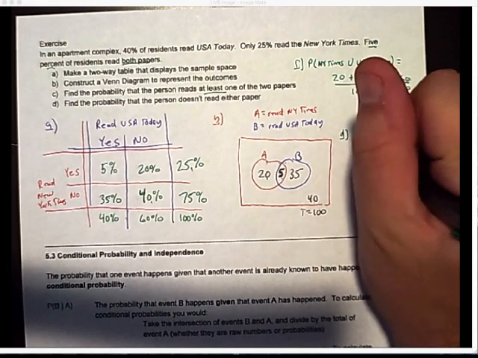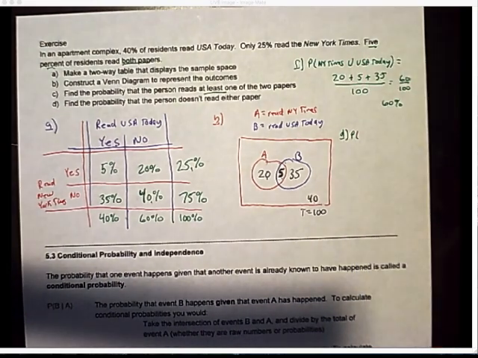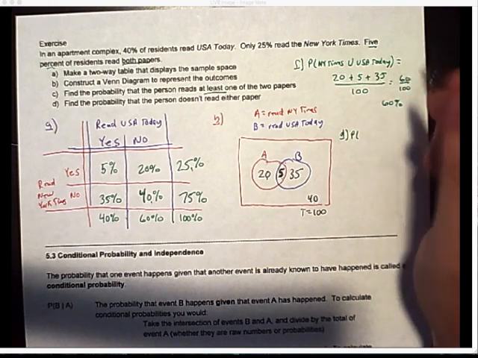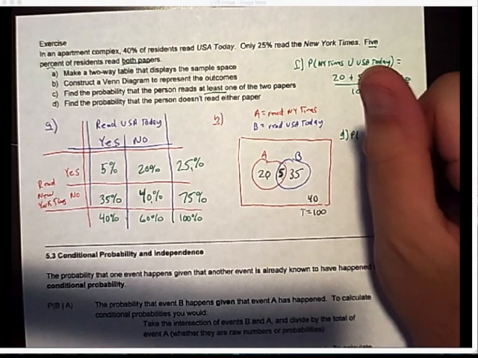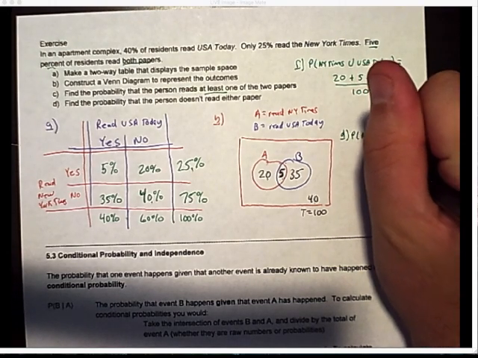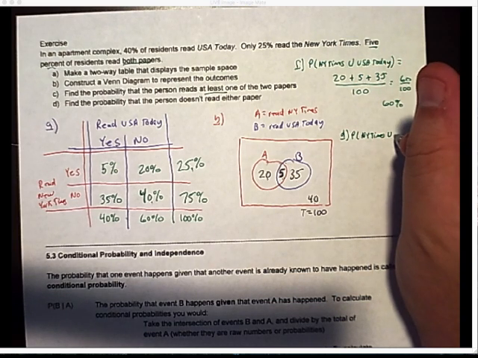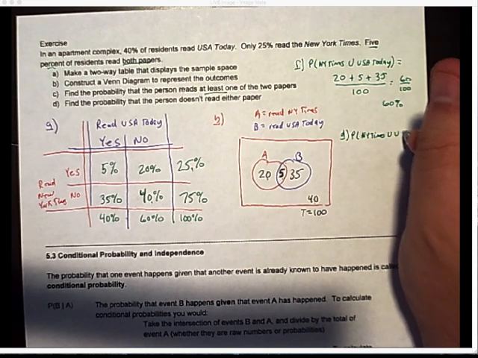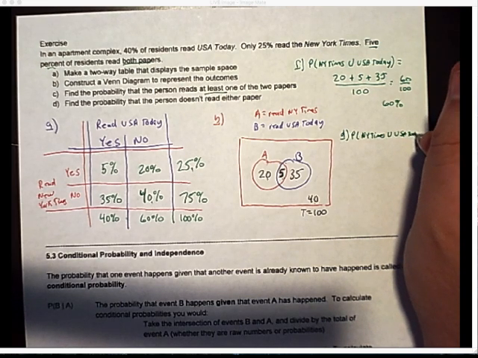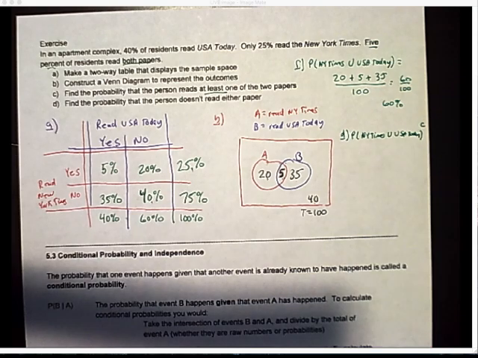Part D says find the probability that it's neither. Okay, so find the probability. What does that mean? Well, to be neither means that it's the opposite of an or statement. So it's the probability of New York Times or USA Today complement.